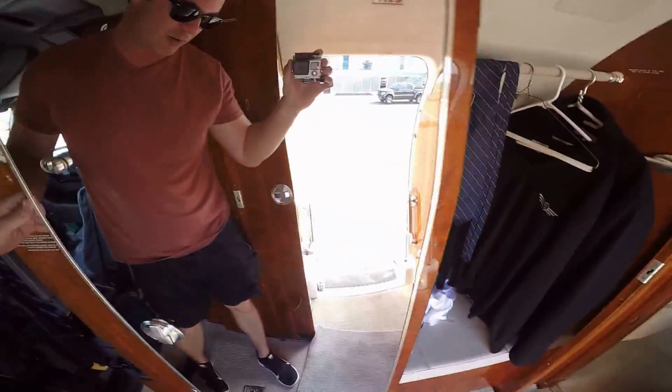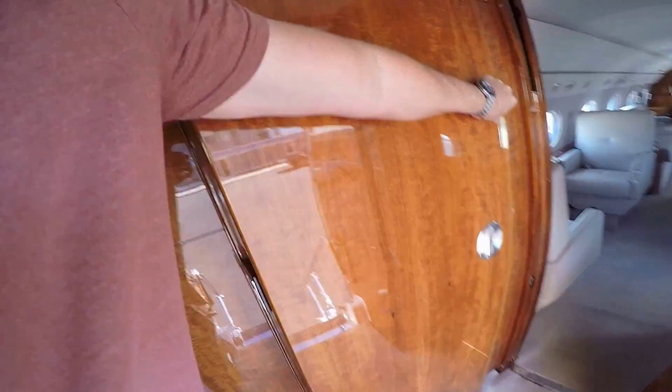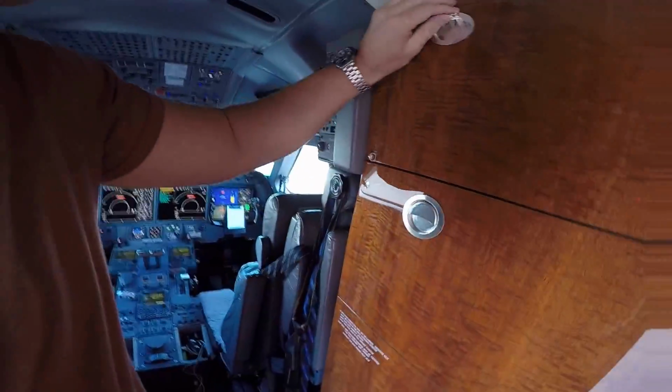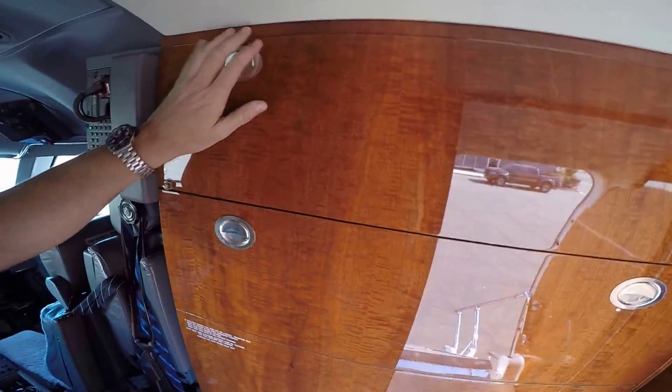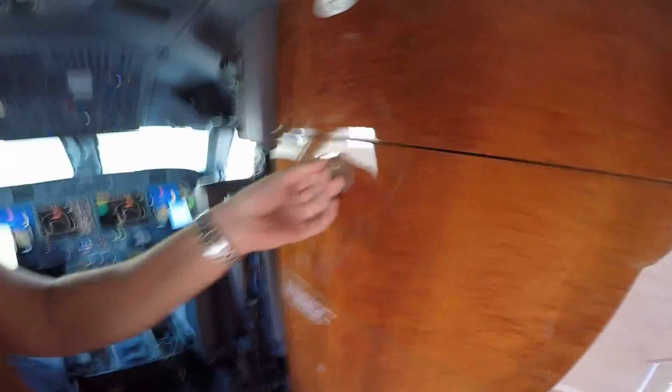All right, coming back here. That's the crew lav. Close that up. And up here we have our electronics bay. There's some in the back of the aircraft too, but here you've got different circuit breakers, and there's different pull-out modules and whatnot.